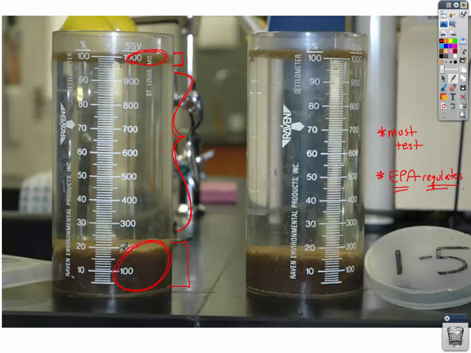I just like this picture because it shows you, this is basically primary treatment: the settling of the solids, the floating of the greases and oils, and the clear water in between. And theoretically, this clear water is not free of bacteria. So this would then go into secondary treatment. But just a nice picture of test tubes from St. Louis.